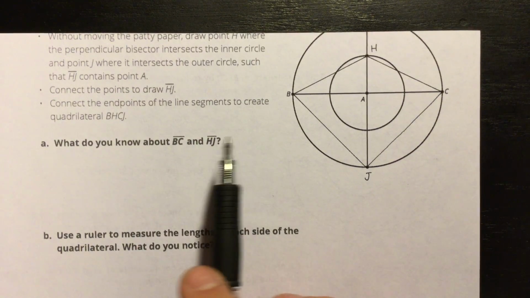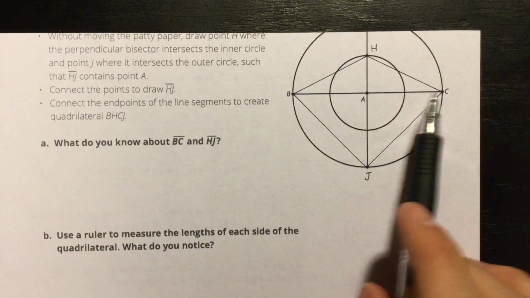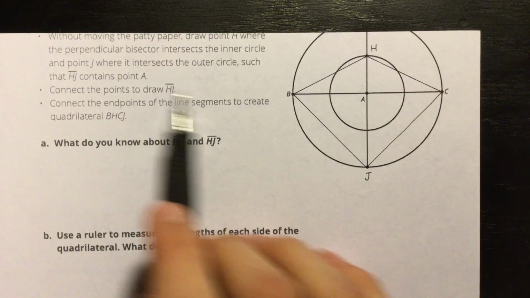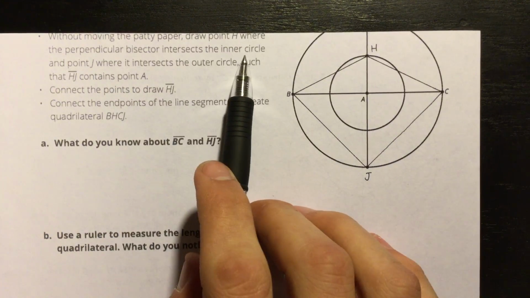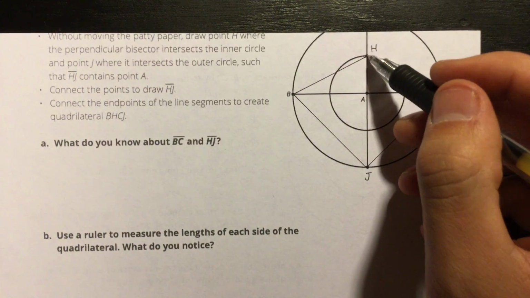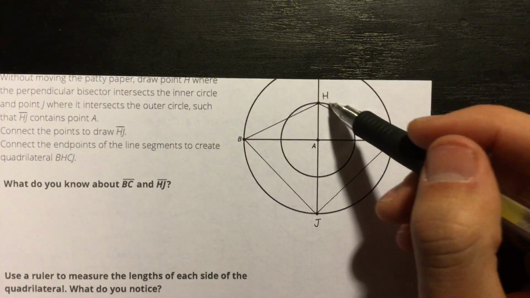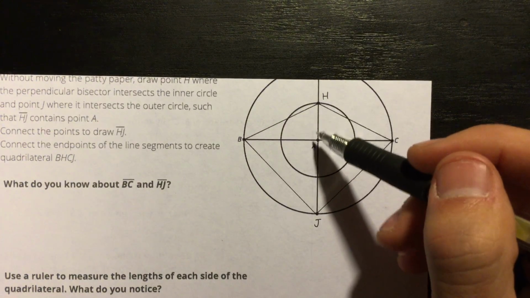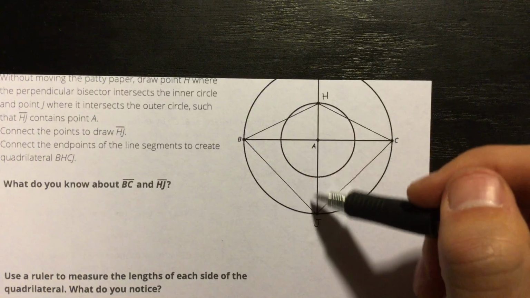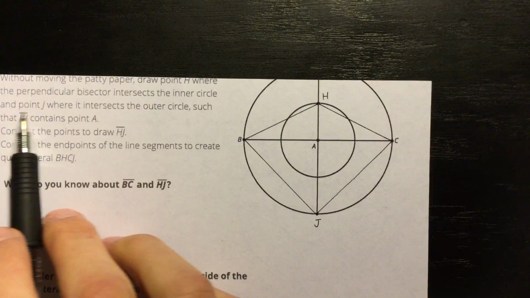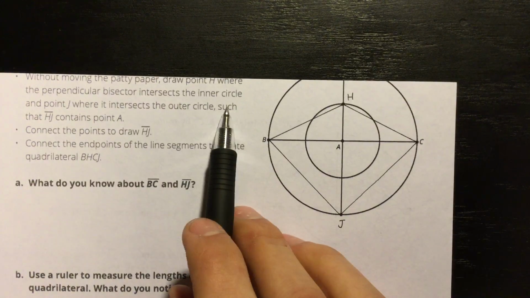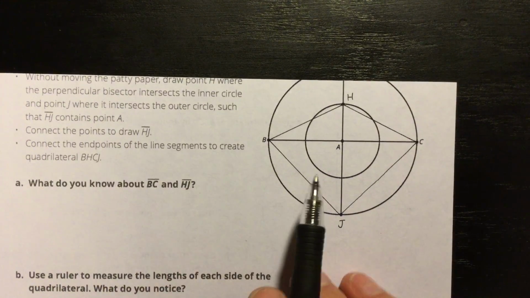So the first one just says trace BC. So it says trace this diameter right here. And then it says, without moving the patty paper, draw point H where the perpendicular bisector intersects the inner circle. So I have point H where it intersects the inner circle. The inner circle is the smaller one. H is where the perpendicular bisector, this up and down line, intersects the inner circle. Boom. Okay. And point J where it intersects the outer circle such that HJ contains point A.